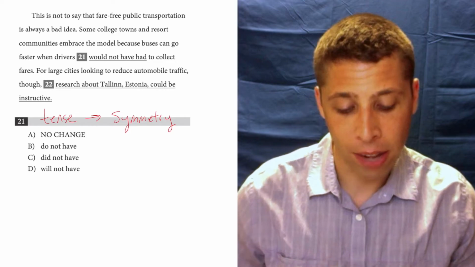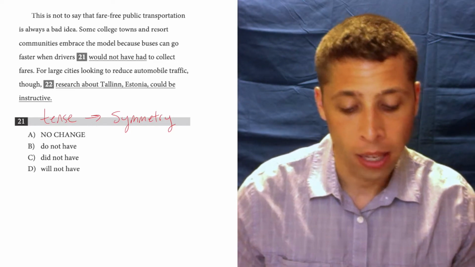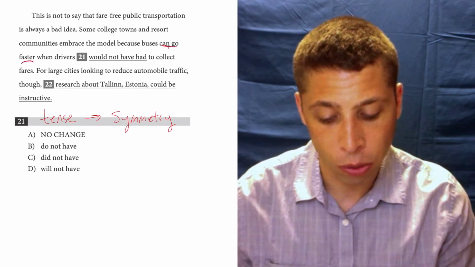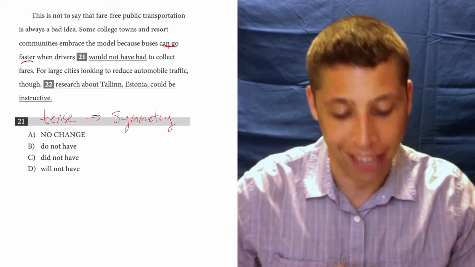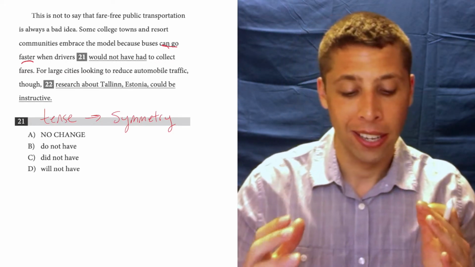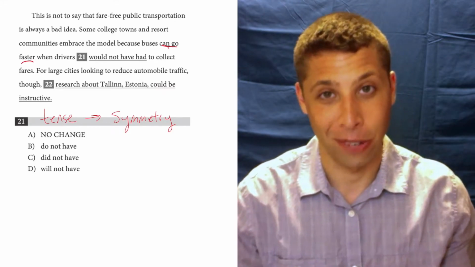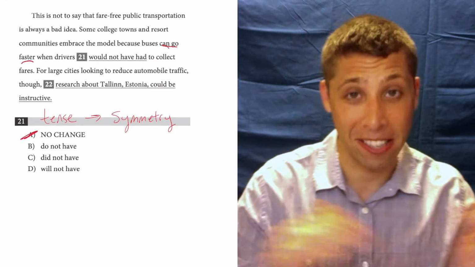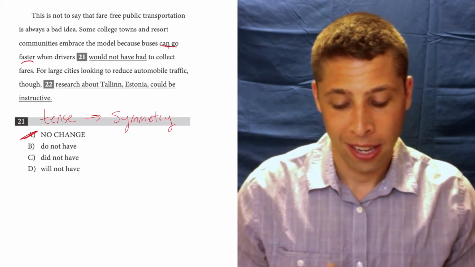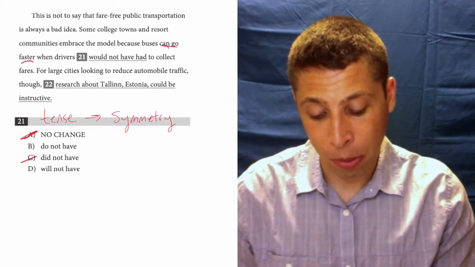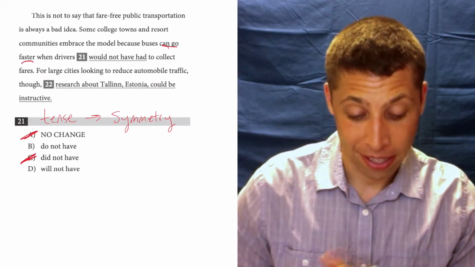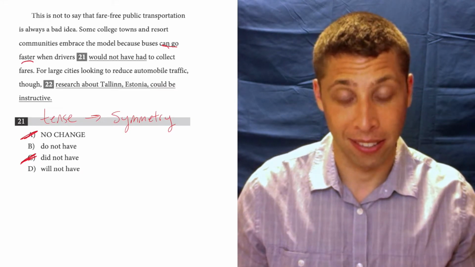Some college towns and resort communities embrace the model because buses can go faster when drivers would not have had to collect fares, right? So they can go faster when drivers would not have had to collect fares. Well, hopefully that sounds asymmetrical and terrible. It also probably sounds bad to put C here. Did not have is past tense, and this is not past tense.